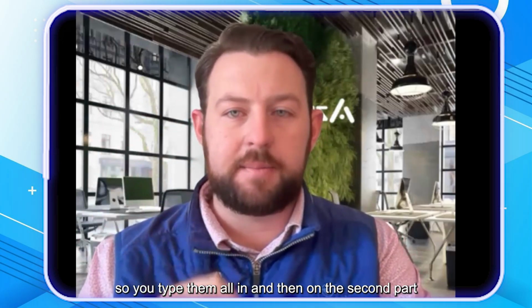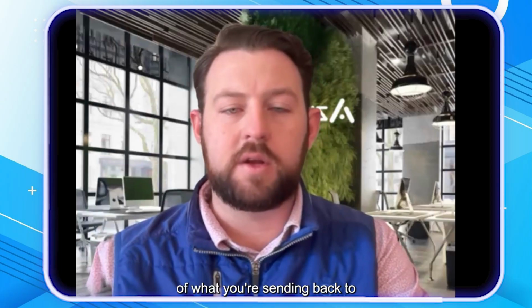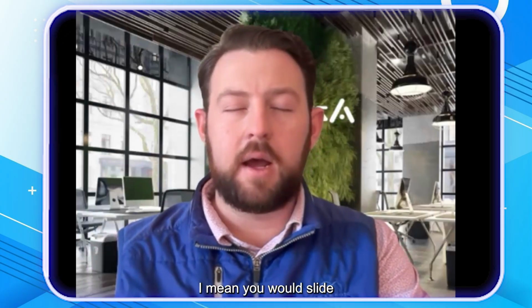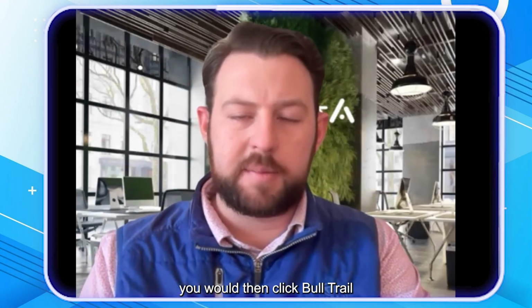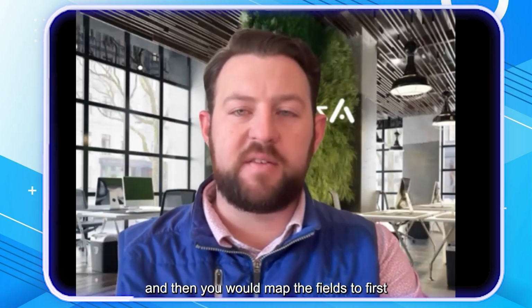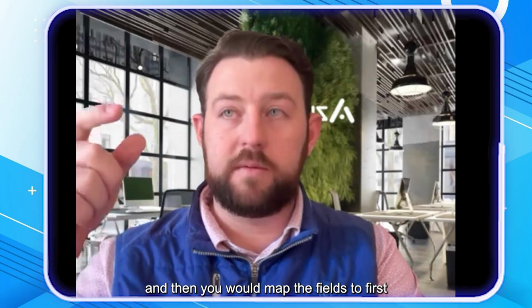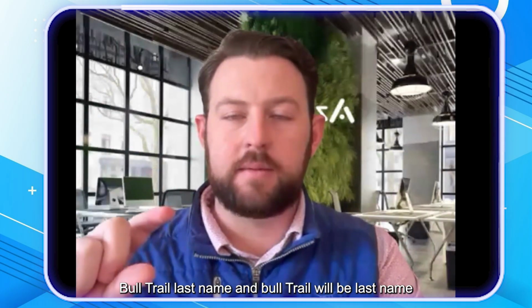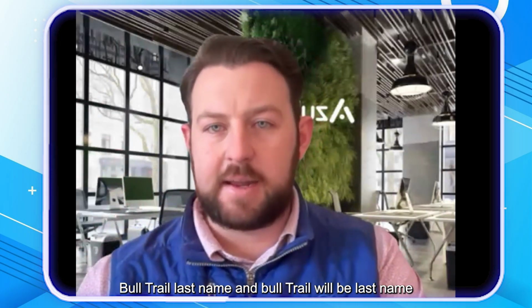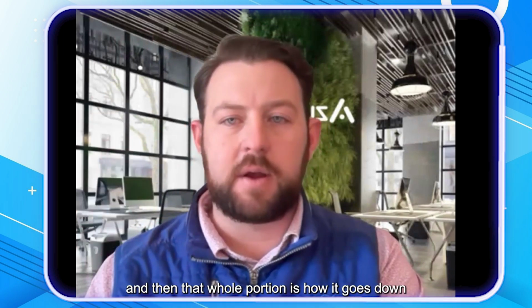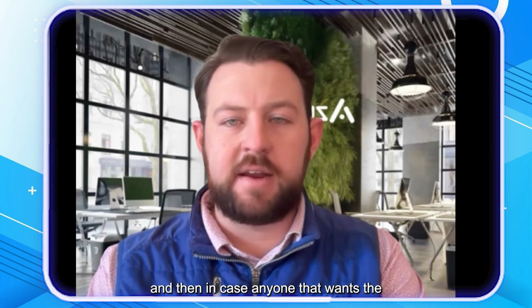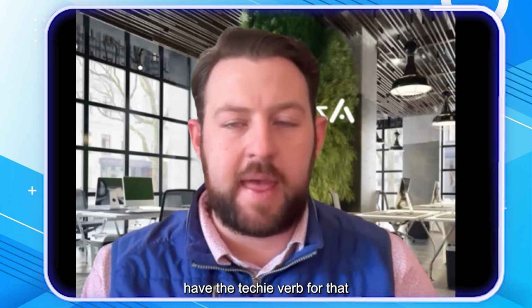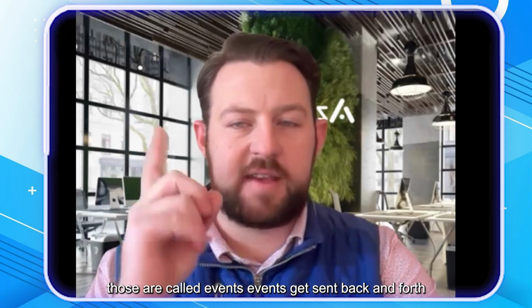And then on the second part, you would select the CRM you're sending back to. On Zapier, let's say Bold Trail was where you're sending it to. You would click Bold Trail, and then you would map the fields, so first name would have to be first name in Bold Trail, last name would be last name in Bold Trail, and so on down the list. You just map the fields so that it talks to the right fields. And in case anyone wants the techie verb for that, those are called events. Events get sent back and forth.